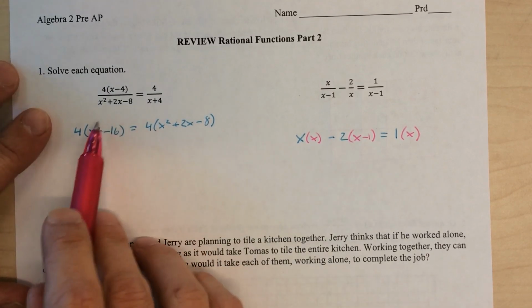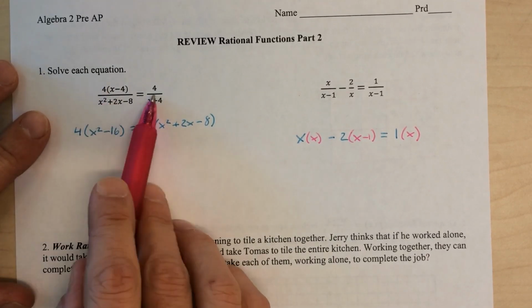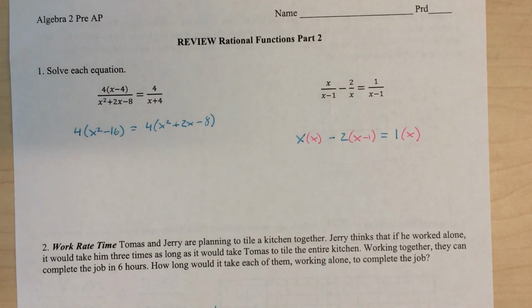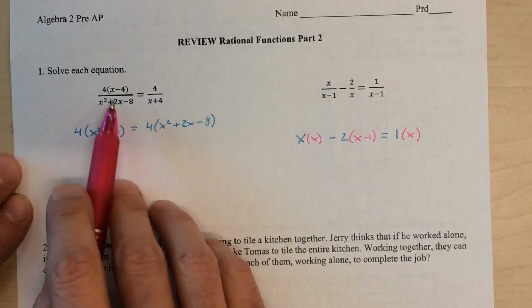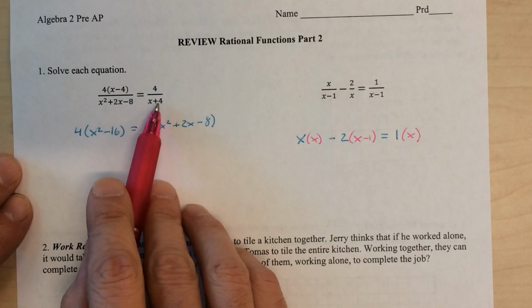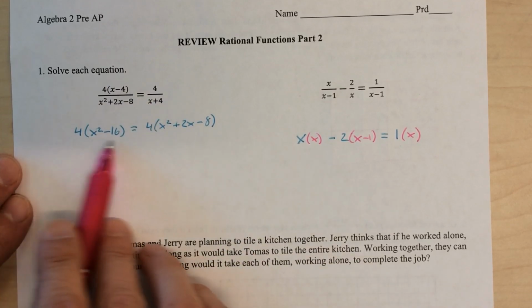For the first question, the structure that we have here is two fractions that are set equal. Of course, they're rational expressions because the x is on the bottom. The approach that we should take for solving this is using cross multiplication. So I already went ahead and multiplied this top numerator by that denominator and wrote it like this.